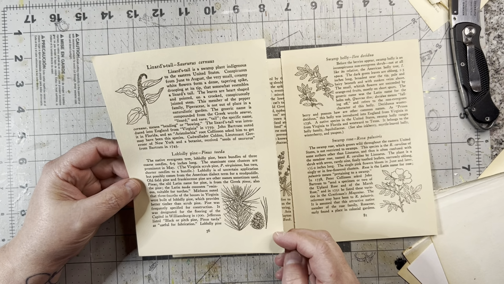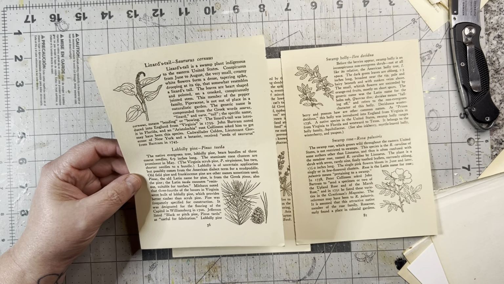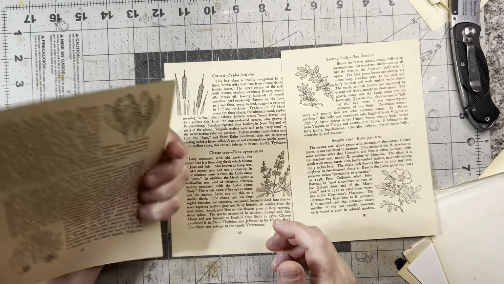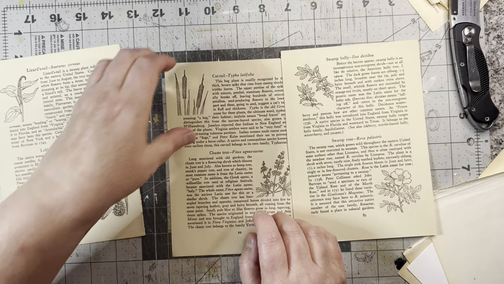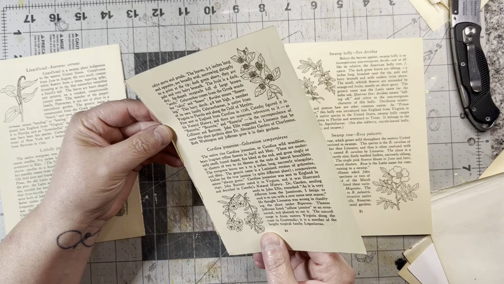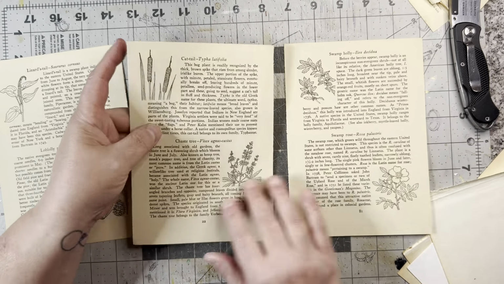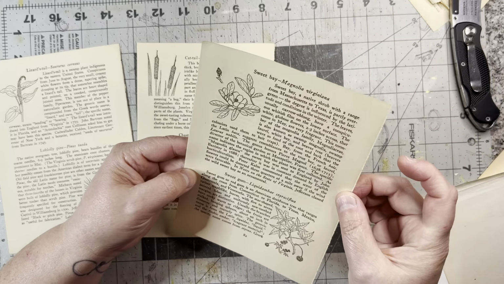Those are not anything to do with swamps. And this is not a complete thing. It continues on somewhere, so yeah. So we can make some little journal cards.